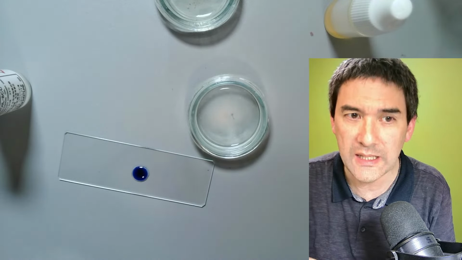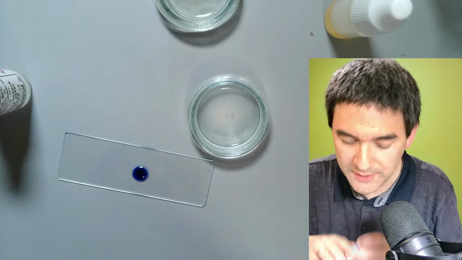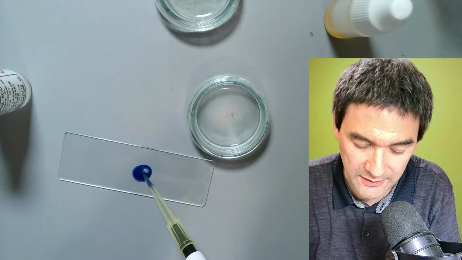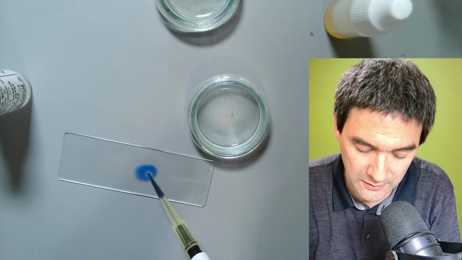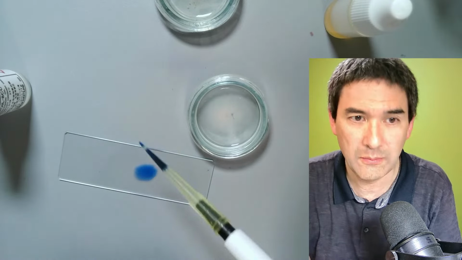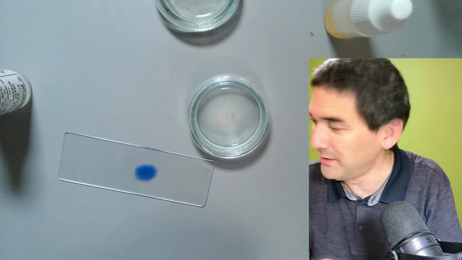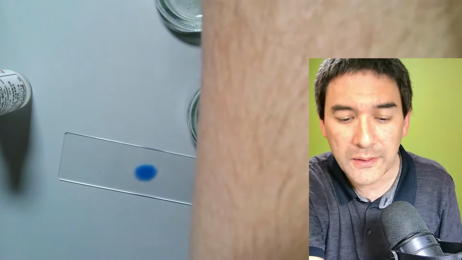Very important is proper mixing. Otherwise, it's not going to stain, so I simply do it like this. Okay, you see I'm not using most of it. Cover glass goes on top again.